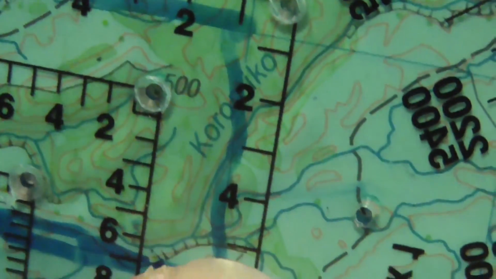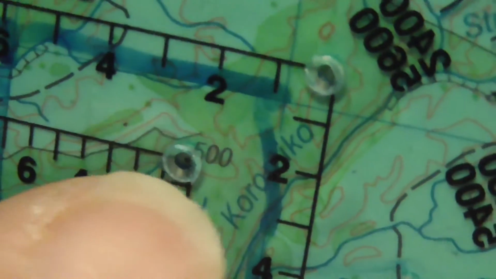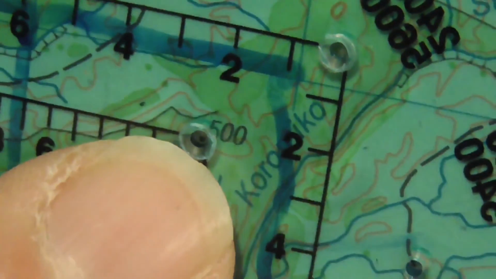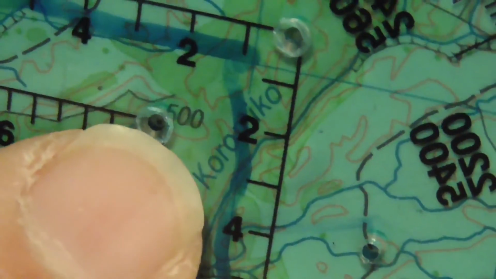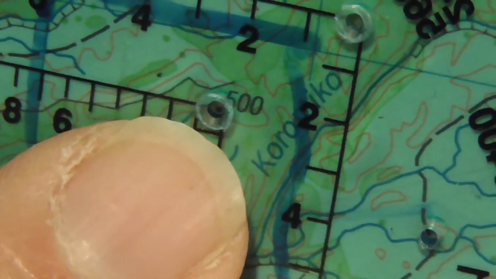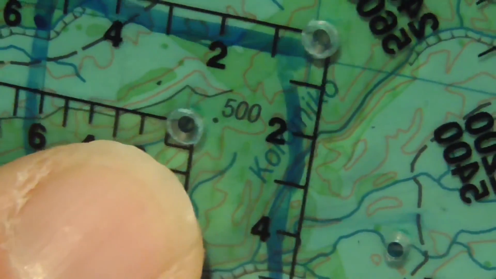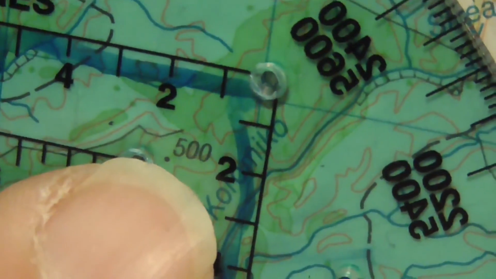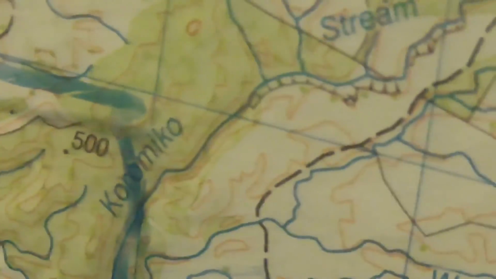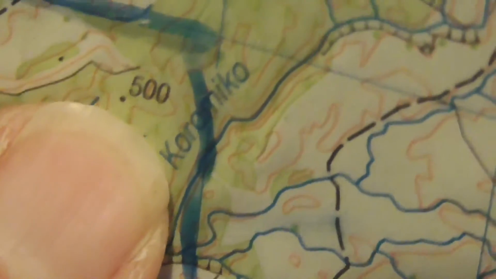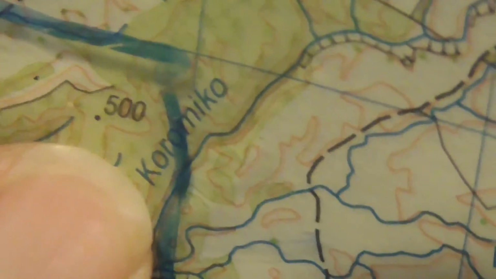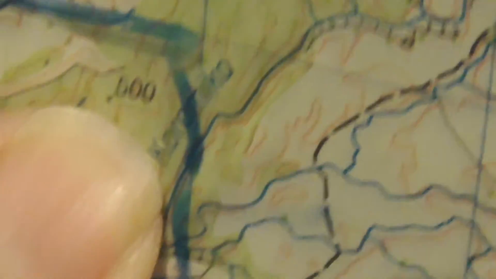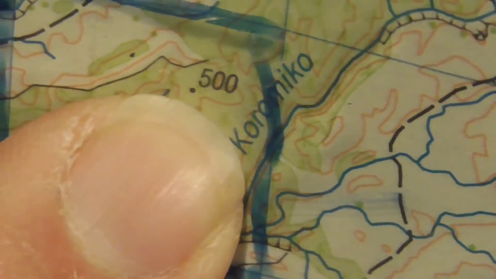Okay, and if I can get my finger in there, you can clearly see that the dot would be approximately there where it says spot height 500. So I'll move the Roma out of the way, and you can see the spot height there. Spot height 500, which means that where it says spot height 500, with those contours there, where it's got that little dot, that's 500 meters high.